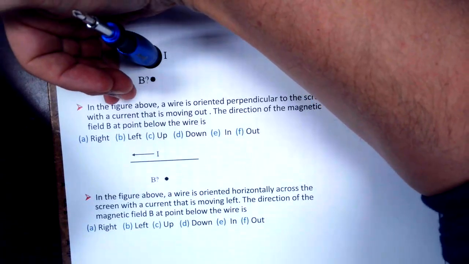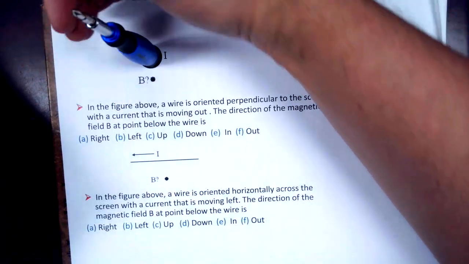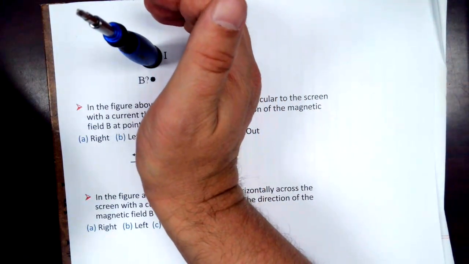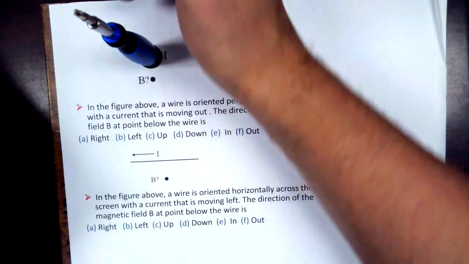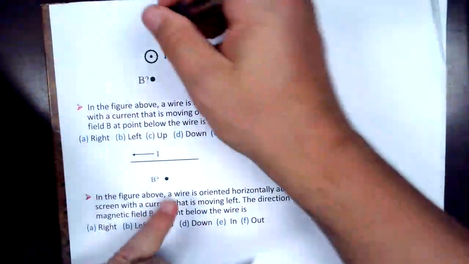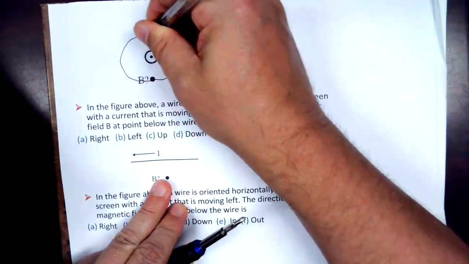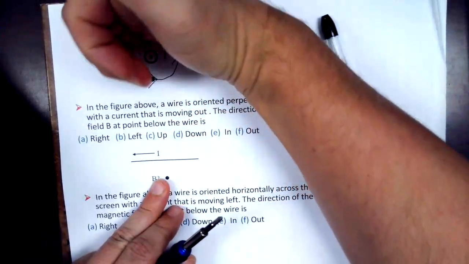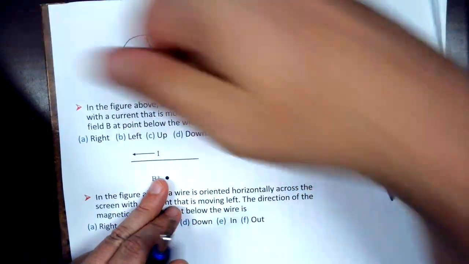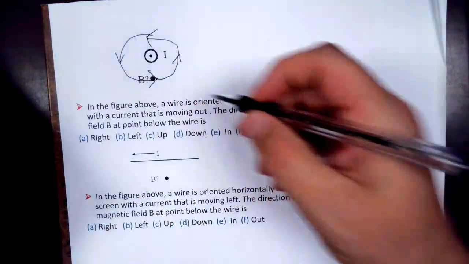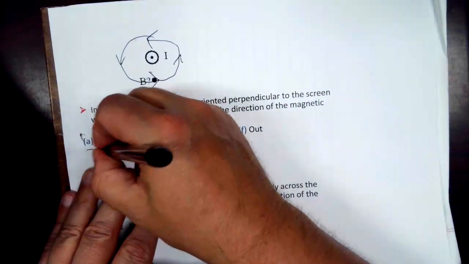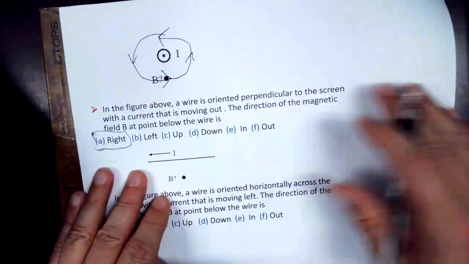If we're looking to the left, it's going to be pointing down. If we're looking above, it's going to be pointing to the left. So our magnetic field is wrapping around in a circle, and that's the direction our four fingers point. So the magnetic field at this point points to the right.